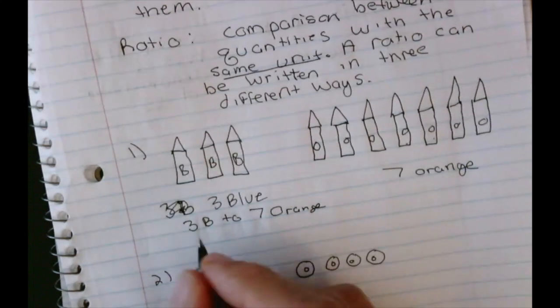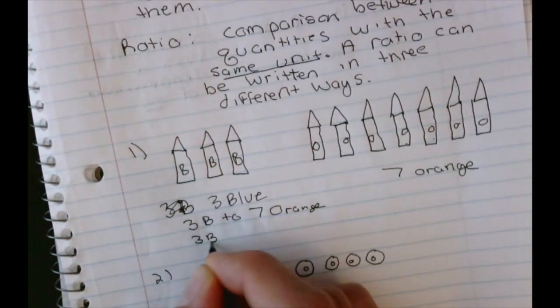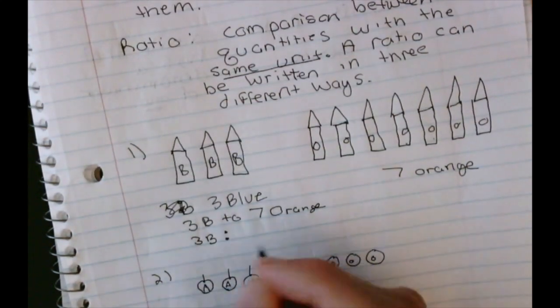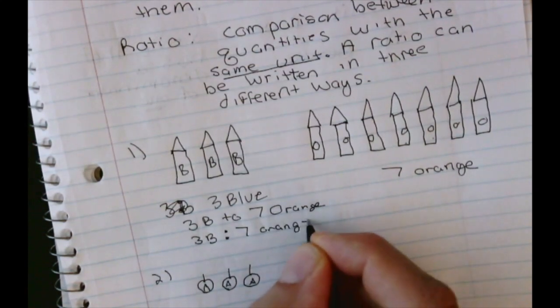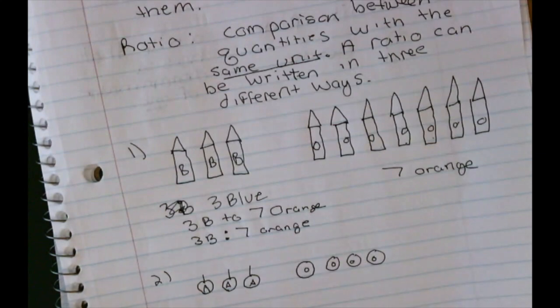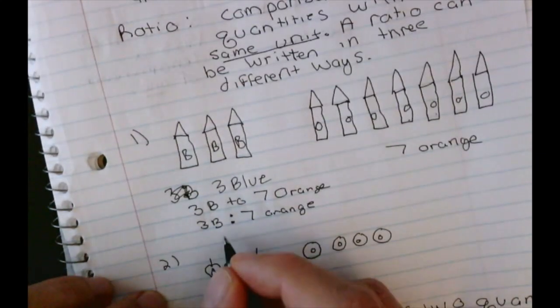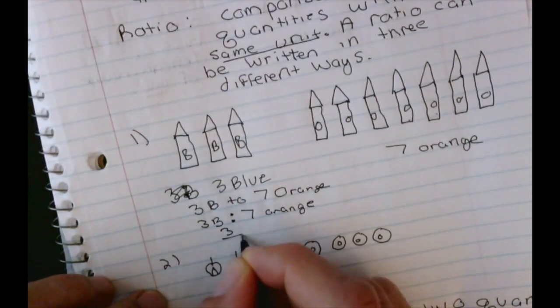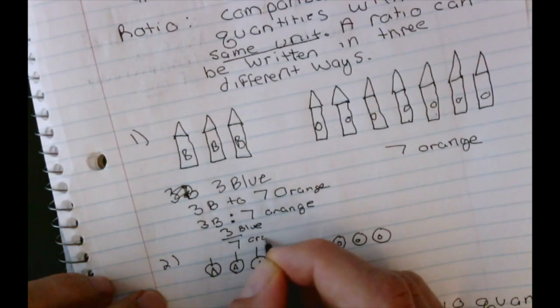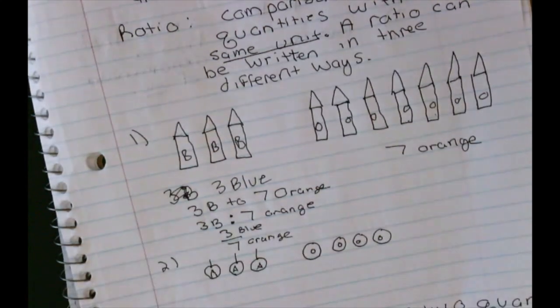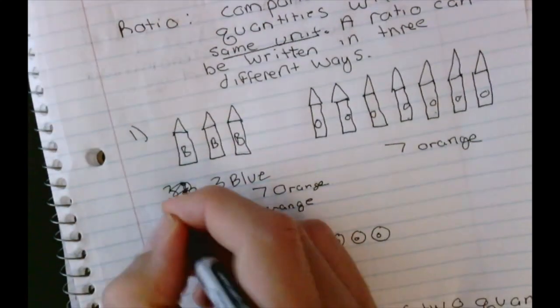Another way to write this is 3B colon 7 orange. And then the final way to write a ratio is like this: 3 over 7. And there we go, 3 different ways to write a ratio.